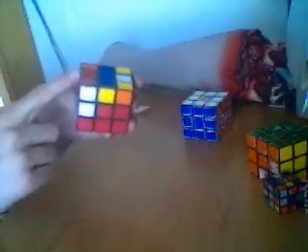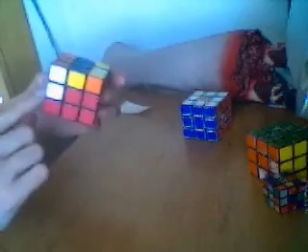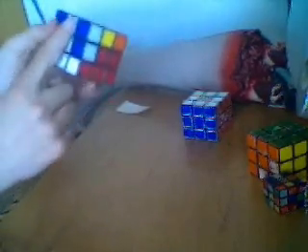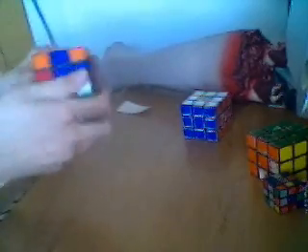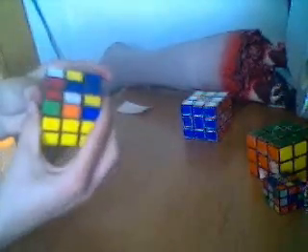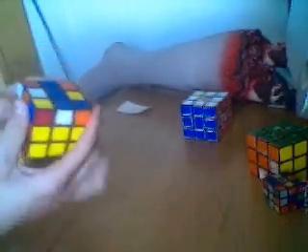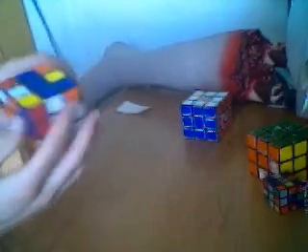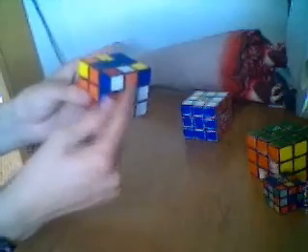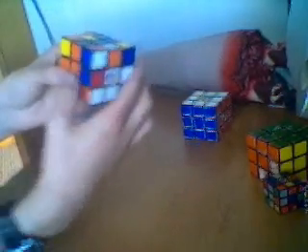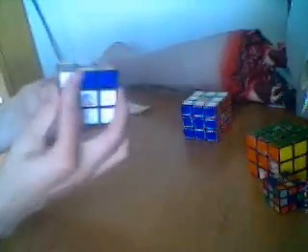Now, in this case, I need to use the first algorithm to get the edge piece where it needs to go. I've got it above the correct side, looking at it head on, so I'll perform the first algorithm. After a while, the algorithms become automatic, and it's very easy. For the second one, if you want to get a piece down there, just look at the corner, perform the algorithm. In this case, you need to use the first one again.